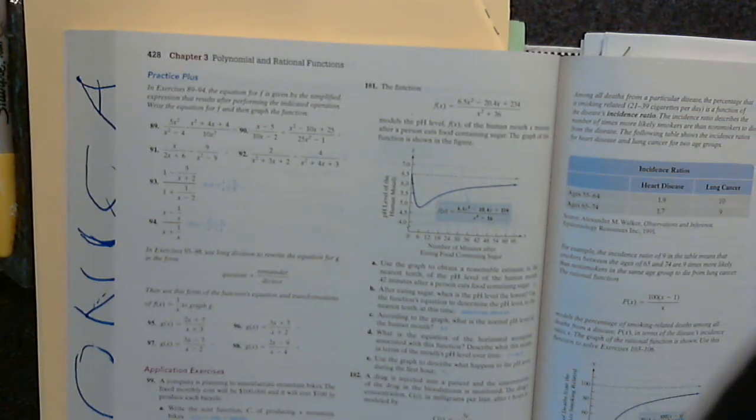So go to y equals. Re-highlight those, go up, press enter. Re-highlight the next one to the right, press enter, and now go to y equals. Put the left parenthesis. 6.5 x squared. So 6.5 x squared minus 20.4 x plus 234, close the parenthesis, and divide by parenthesis x squared plus 36.